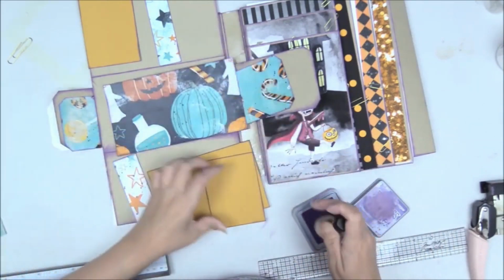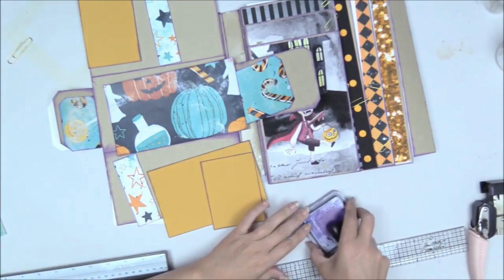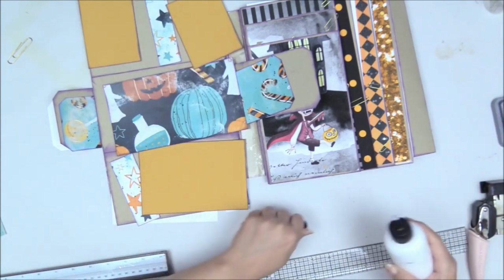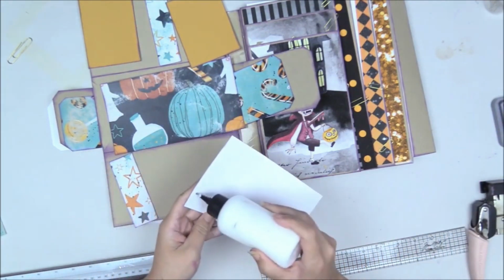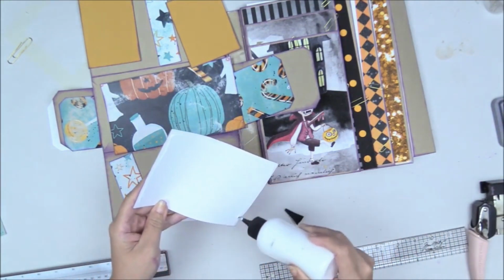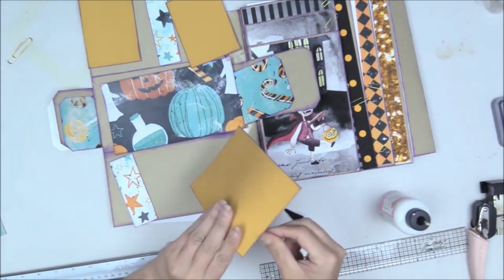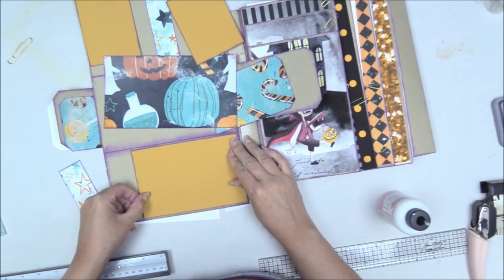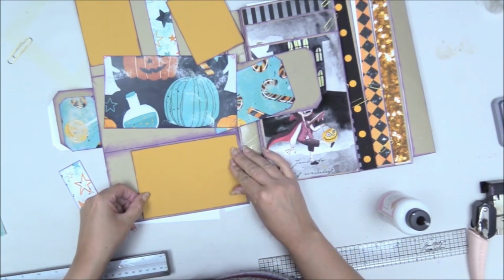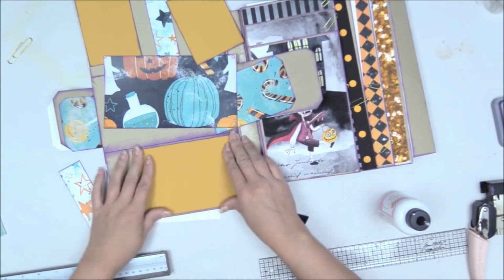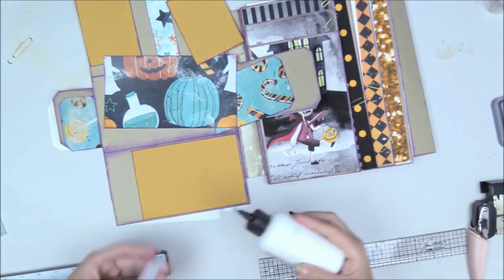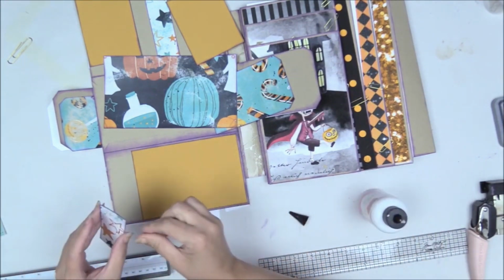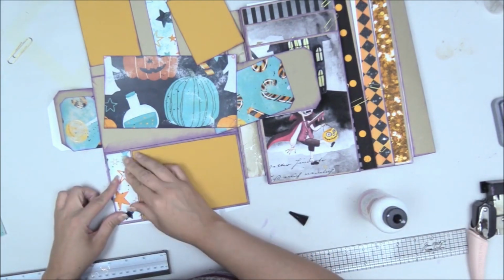Okay, well, we can start gluing some of this down, and then we'll continue inking on the other side if we must, right? Because we can. So I'm not going to do a slot on this one. I'm going to do it on the other side. Okay, that looks great. So this is instead of the white paper that I normally do.